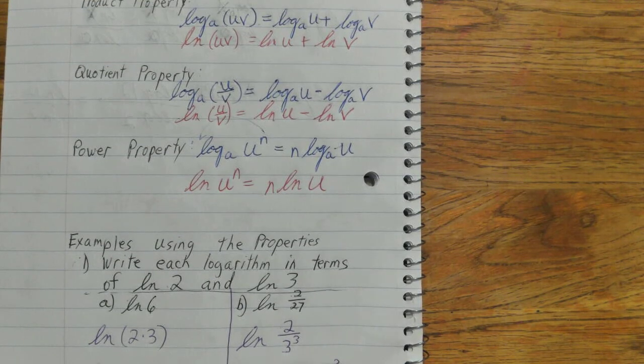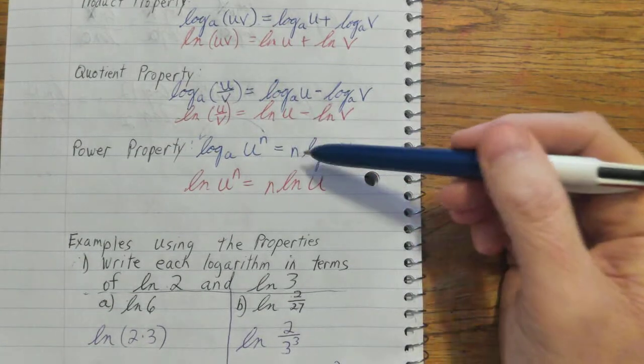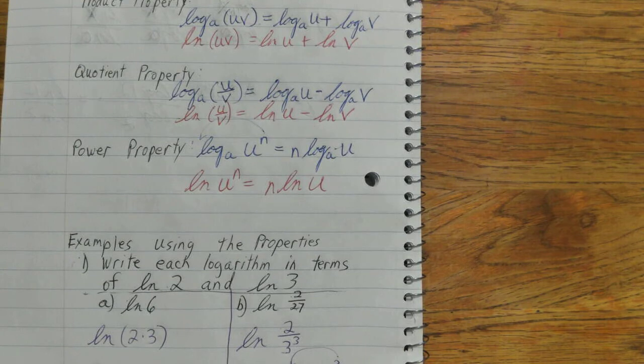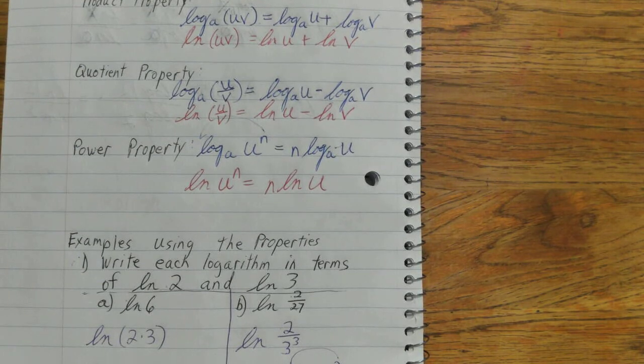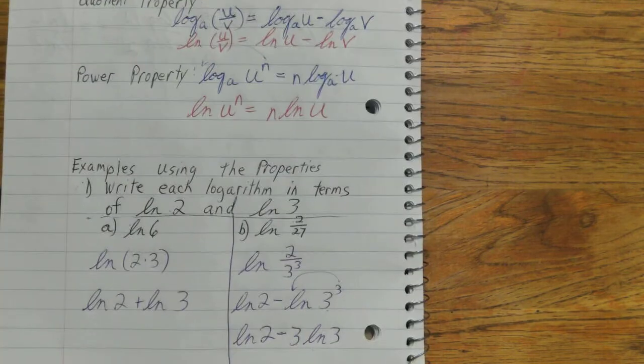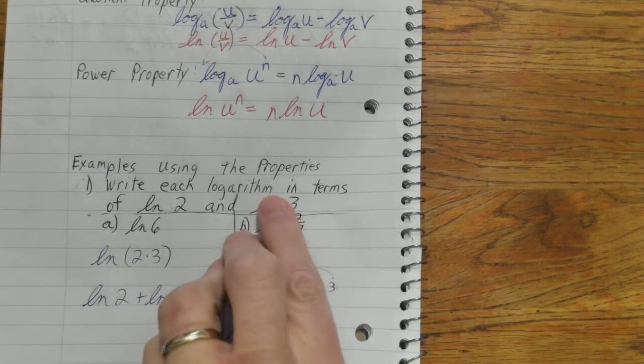Now that's not quite in terms of the natural log of 3. I still have this 3rd power here. So I am going to take one more step and use the power property and pull this 3 in front here. Natural log of 2 minus 3 times the natural log of 3. Now I think we have it in terms of natural log of 2 and natural log of 3.